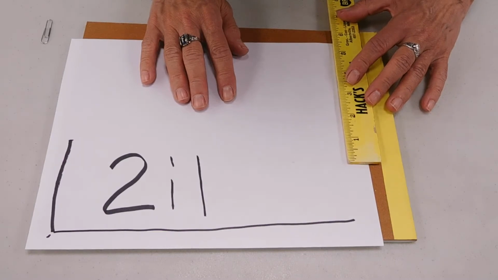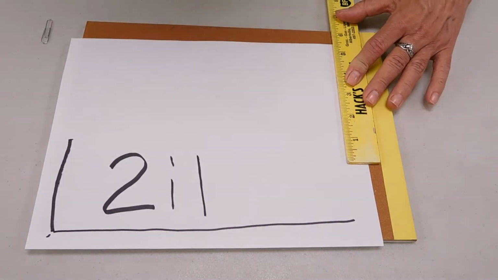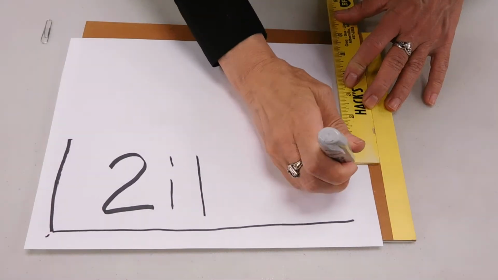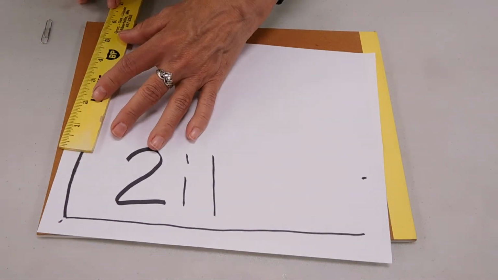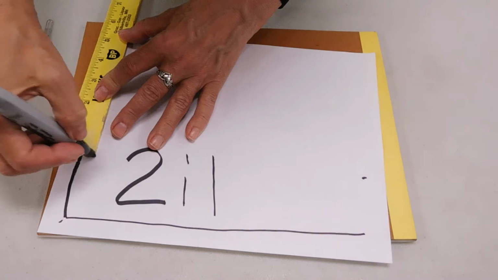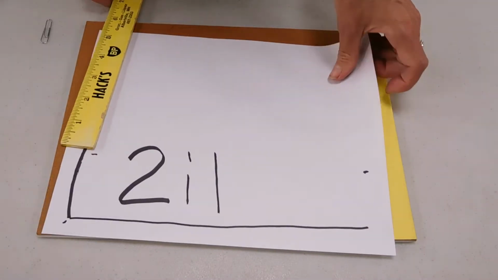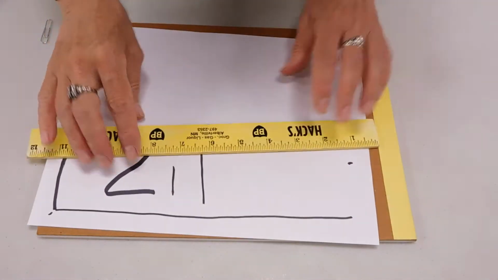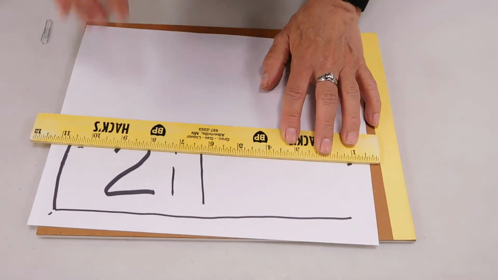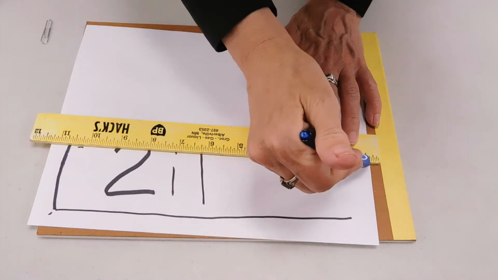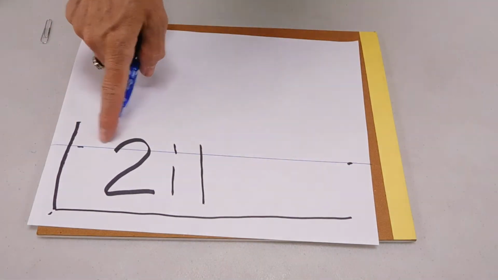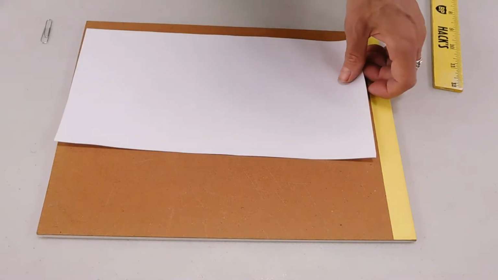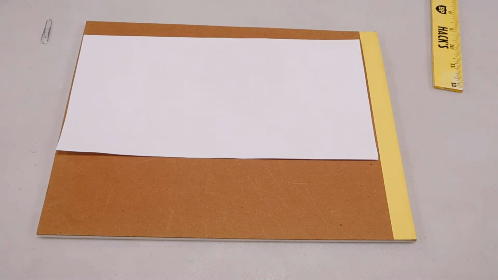So I am going to make this paper 5.5 inches tall. I'm going to draw my line there. I'm going to cut on that line, and this is going to be the piece of paper I use, and voila! Already have one cut out.